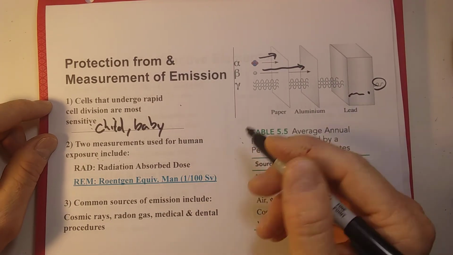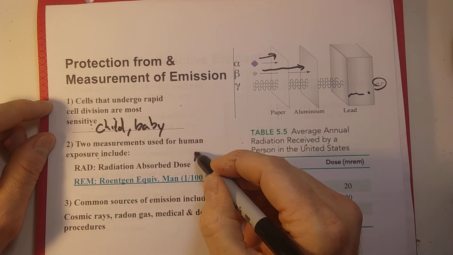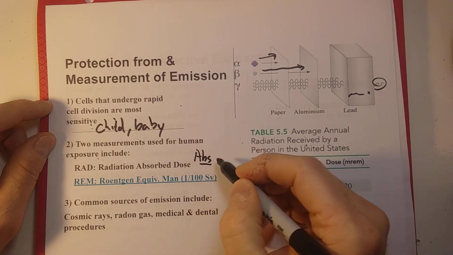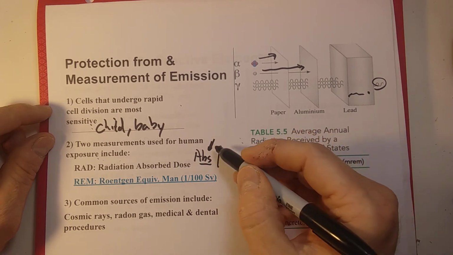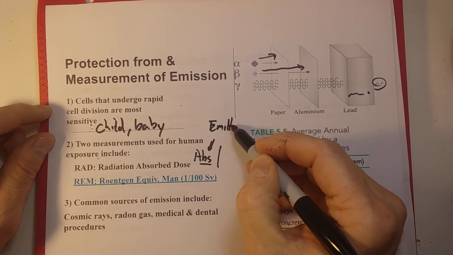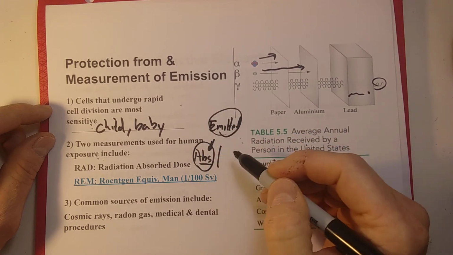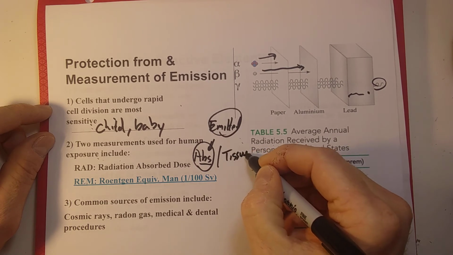There's two types of basic radiations, and we're going to just say that there's the amount absorbed into the body, but there's also the issue of how much is emitted. So you can think of it on three levels: how much is emitted, how much is absorbed, and by what tissue. The tissue issue, what kind of tissue.